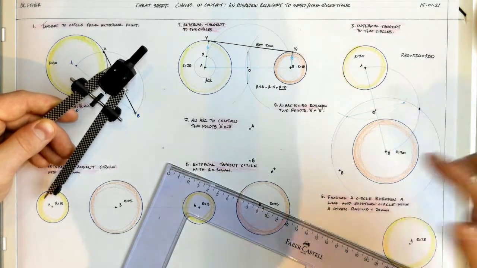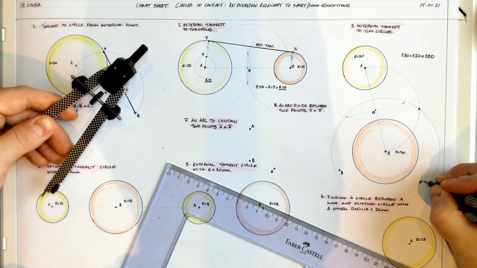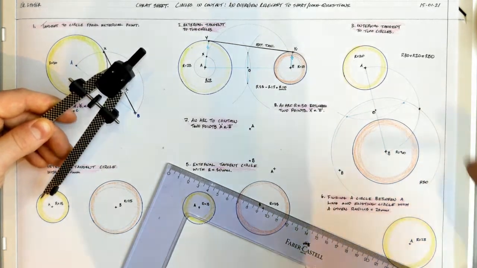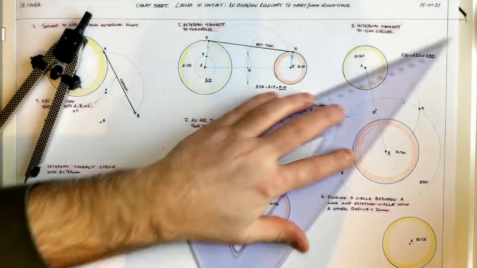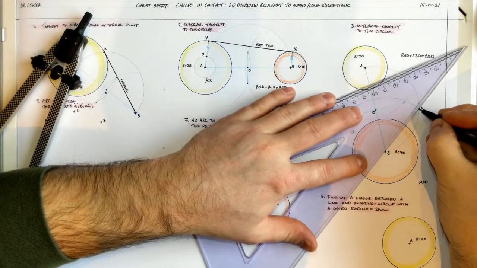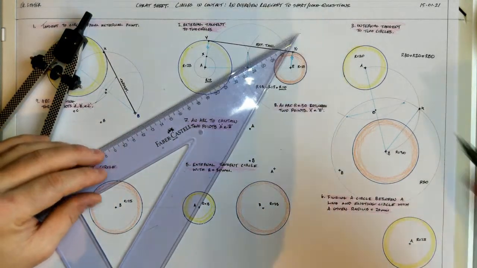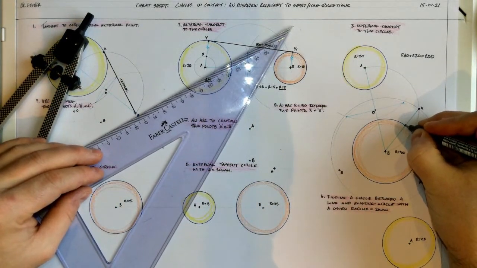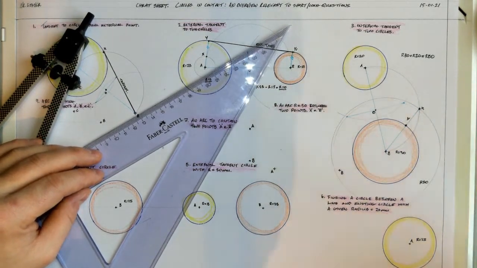And here is the big circle, or 50. Okay? So where they intersect, we'll call that point X. I'm going to join point X back to point B. Okay? Now, hazard a guess what happens here. Where that line intersects the circle, we'll call that point Y.